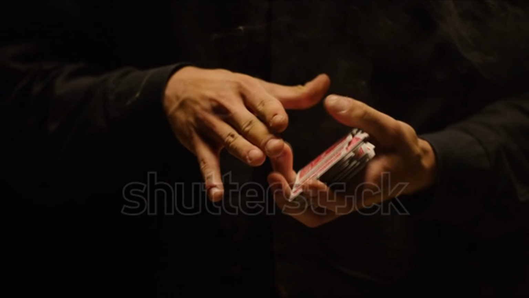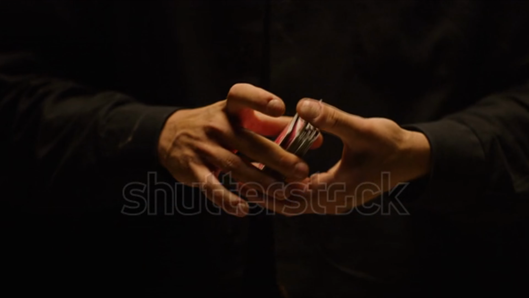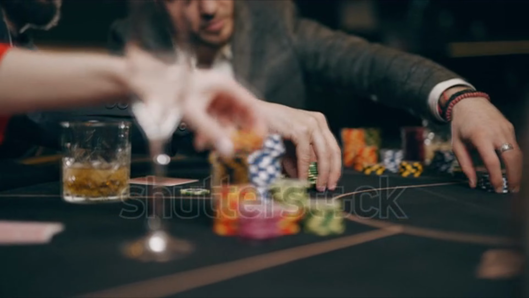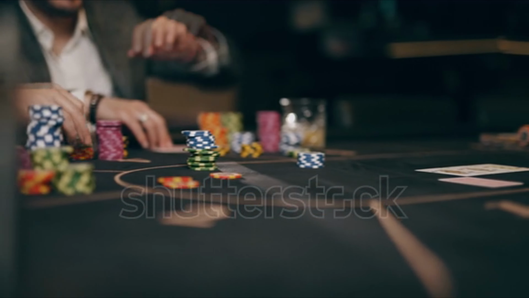Part 2, Analyzing your opponents. Once you understand GTO poker, the next step is to analyze your opponents. What are their playing styles? Do they play aggressively or passively? Are they tight or loose players? By answering these questions, you can start to figure out their weaknesses and how to exploit them.